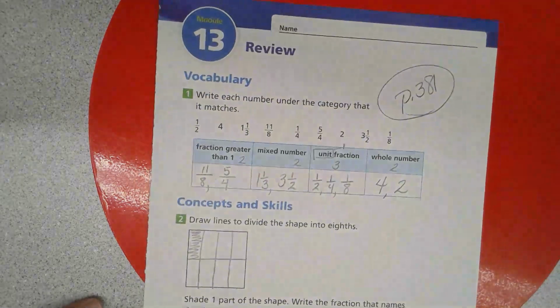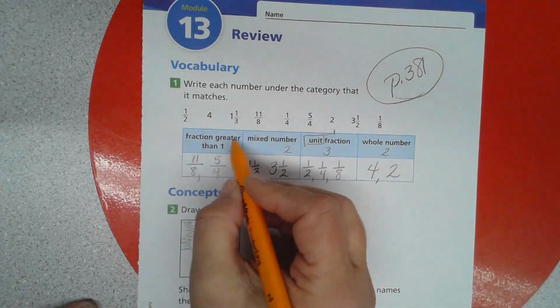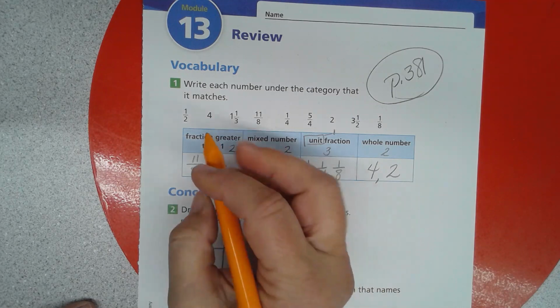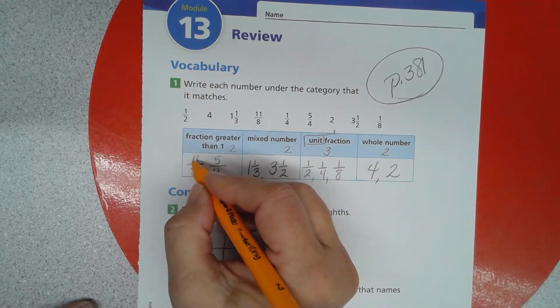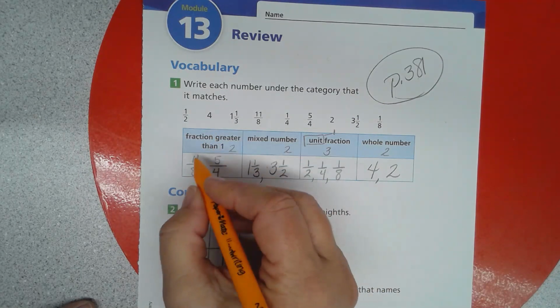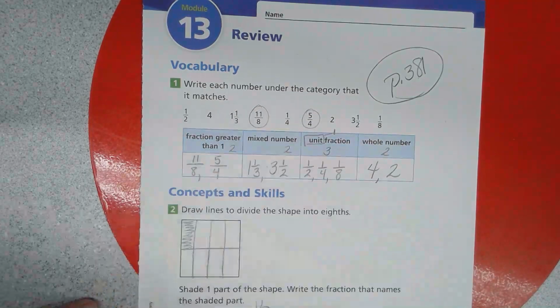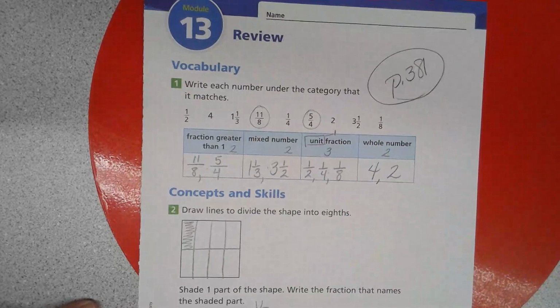All right, so you have fractions that are greater than 1. These are your improper fractions. That means they don't look right, because the number on the top is much bigger than the number on the bottom. So 11/8 and 5/4 are what you should have there, because both of those are improper fractions. They're greater than 1.